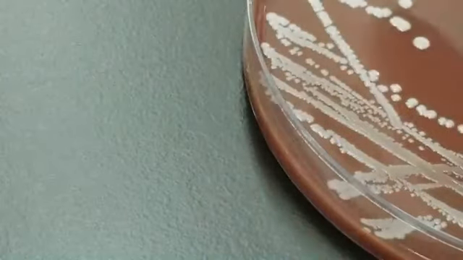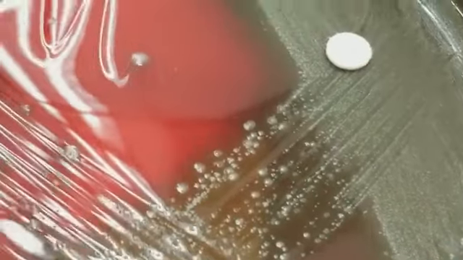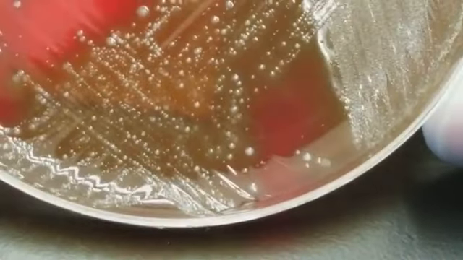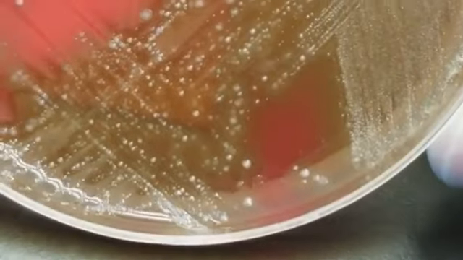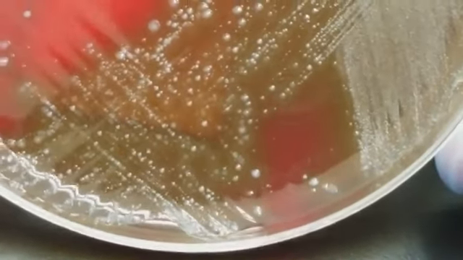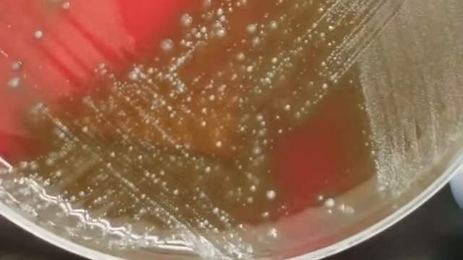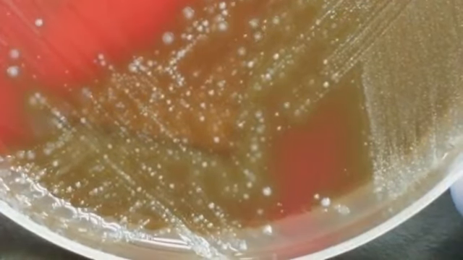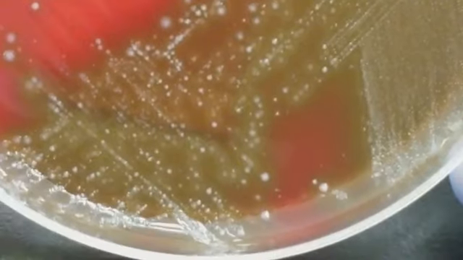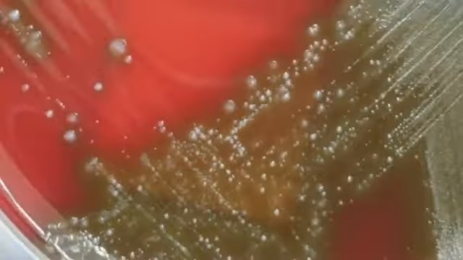So we're going to move on to a throat culture. Okay, so this one, as you can see, there's a few different organisms on here. We see the different sizes. We see hemolysis, alpha hemolysis around certain ones and maybe not others.